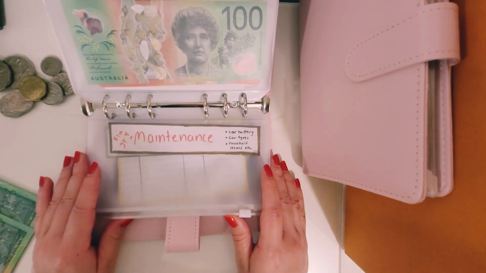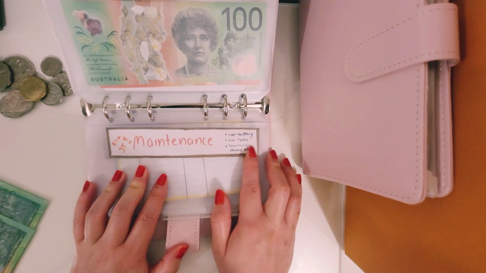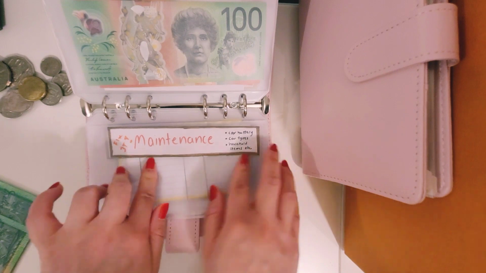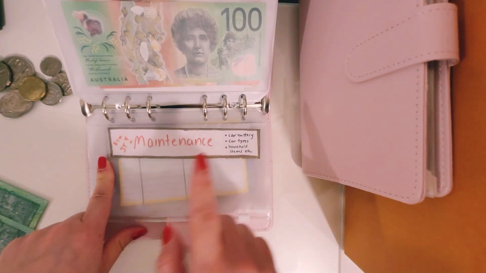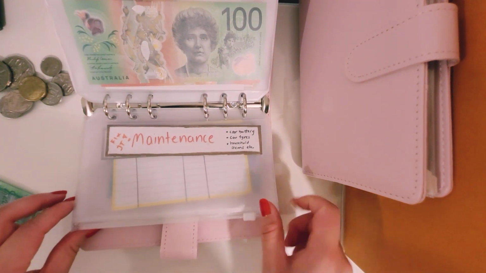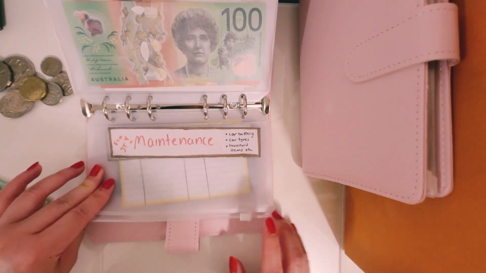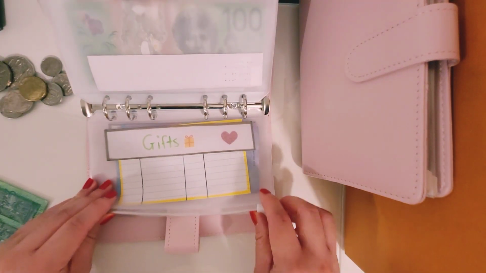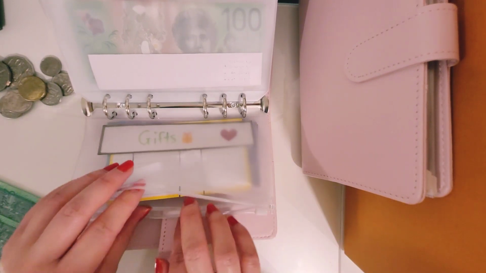Maintenance. This is a new envelope that I've included. So this is going to cover things like my car battery, car tires, or household items that I need to replace. This is not urgent because I've recently changed my car battery, which has already been paid for, and I've recently changed my car tires, which also has already been paid for. So I'm not going to stuff this envelope this week, but this is a new envelope that I'll probably start stuffing maybe next fortnight.